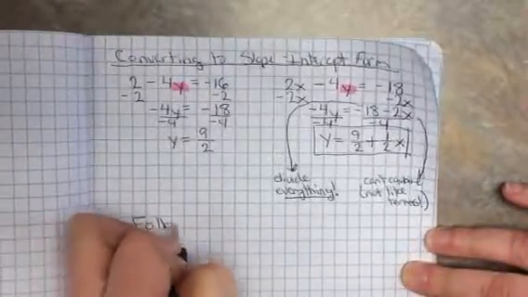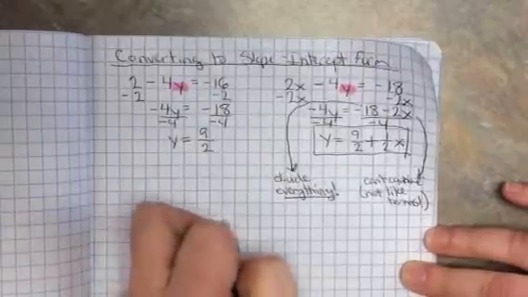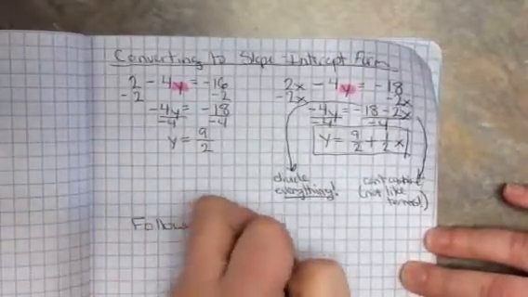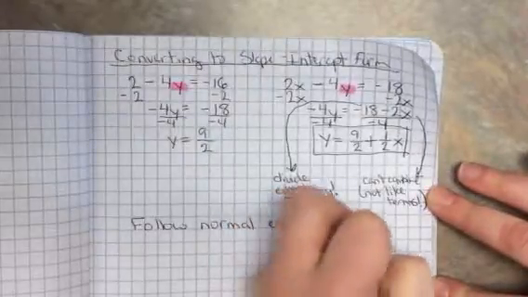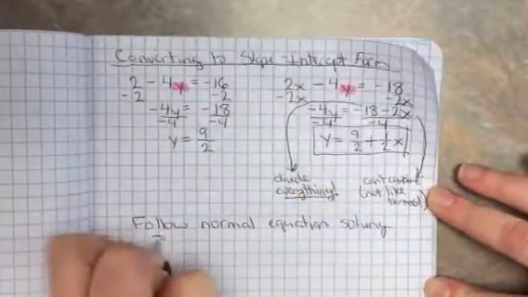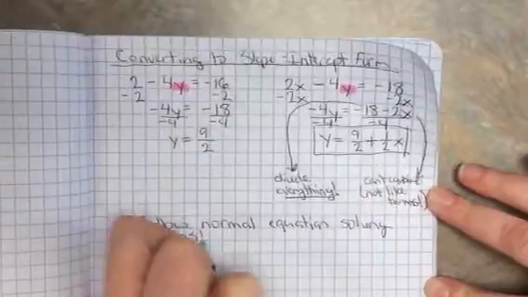I don't get it because in the second problem, it's x. Doesn't make any sense. Normal equation solving steps. That's all we did there.